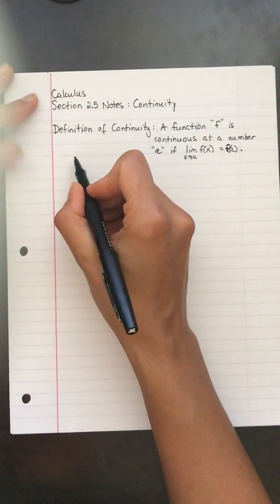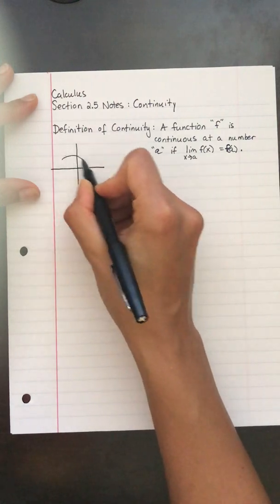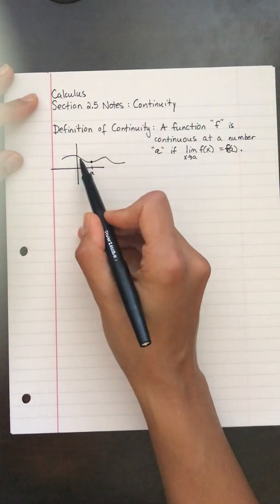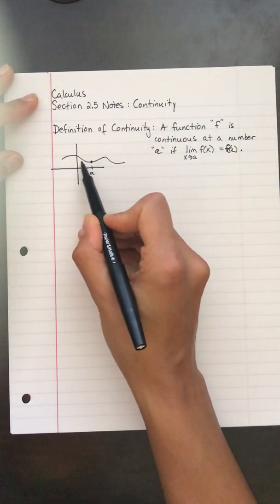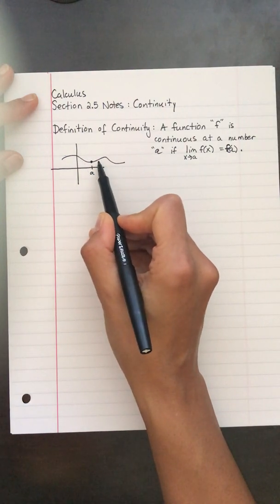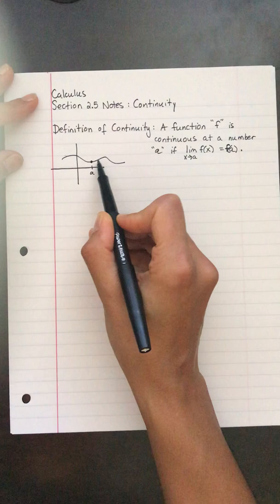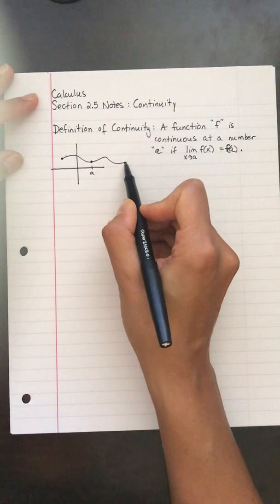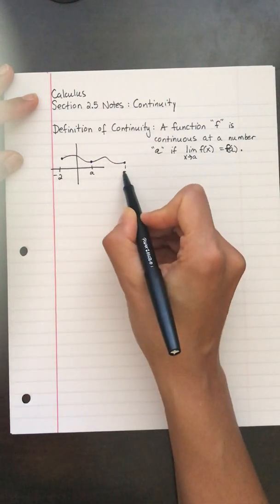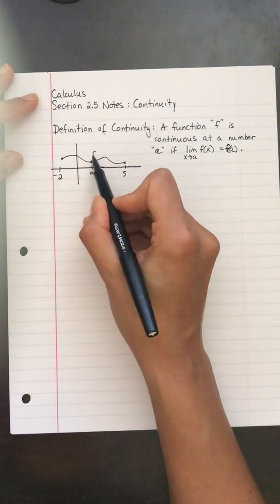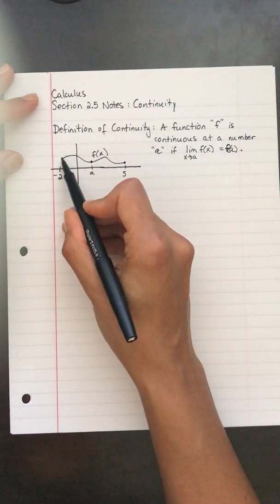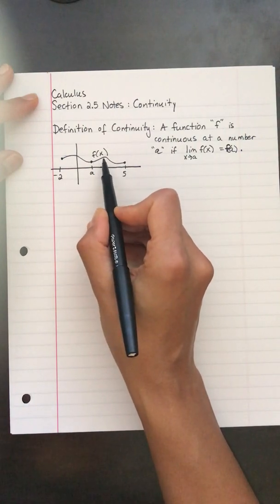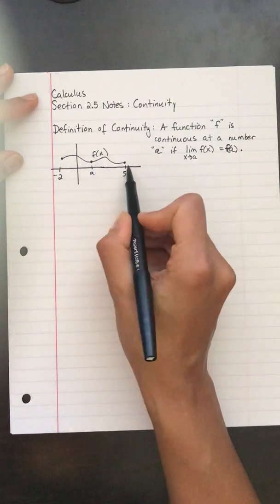Basically all it means is if there's some curve, some function, whatever, and there's some number a on the x-axis, if I can draw that piece of the curve at a without lifting my pencil, then the function is continuous in that area. Now I've drawn, for example, right here, if this is -2 and this is +5, and I'm calling this f of x, then I can say, look, I can draw this curve without ever lifting my pencil. So this function f of x is continuous over the interval -2 to 5.